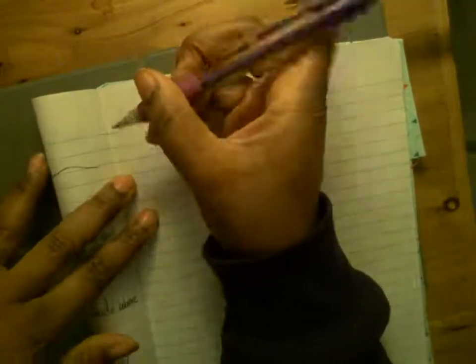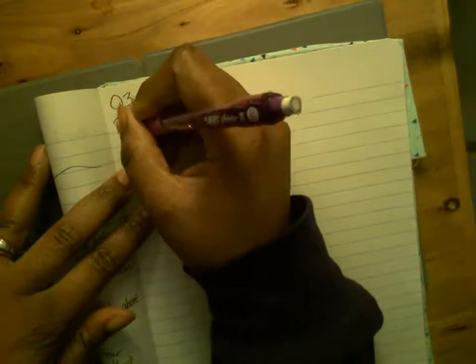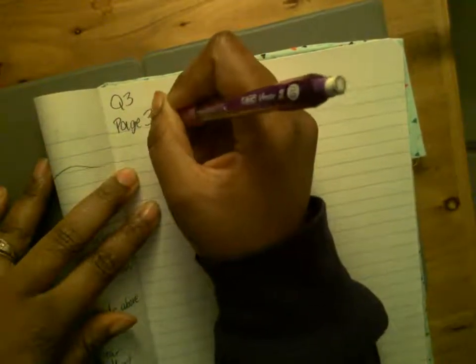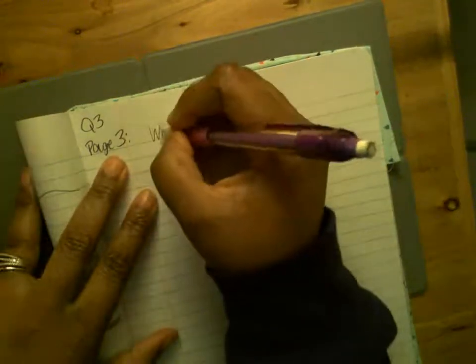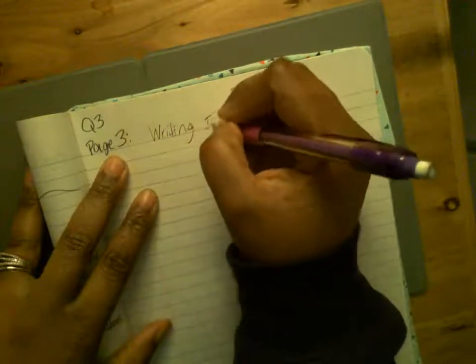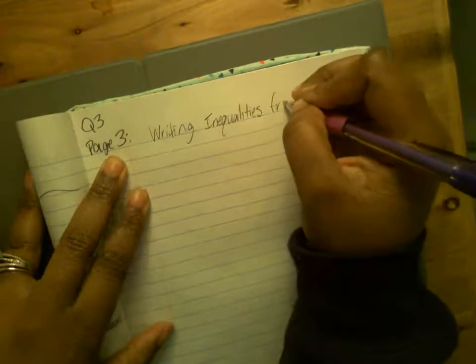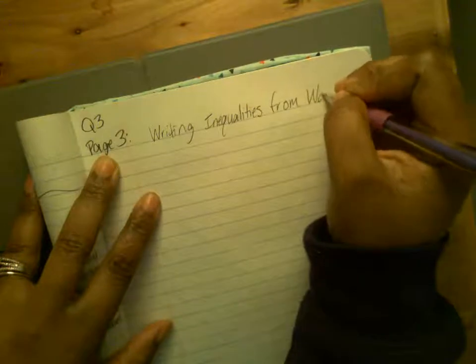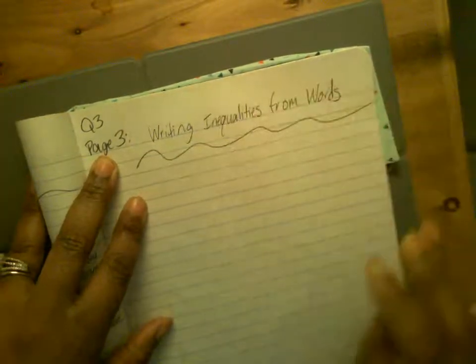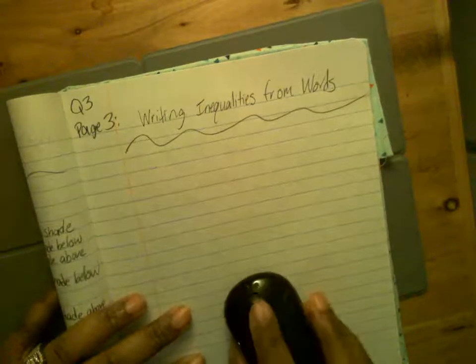All right, class. So today we are going to work on writing inequalities from words. This is again quarter 3, so we're going to put Q3, and this is going to be page 3 today. The title of this page is Writing Inequalities from words.